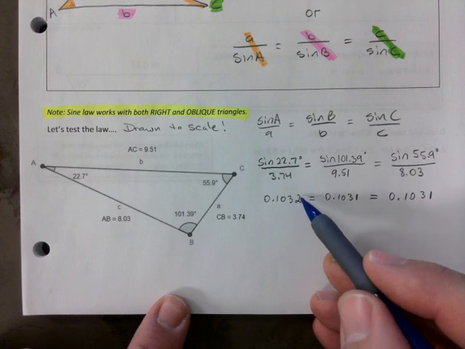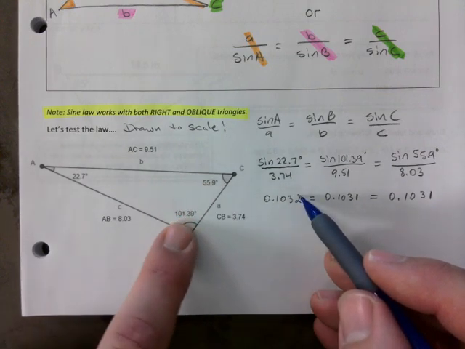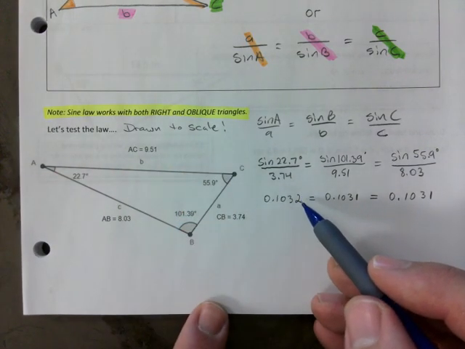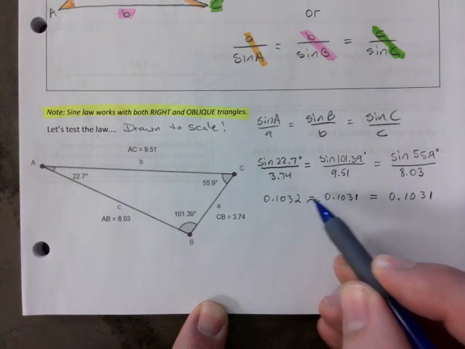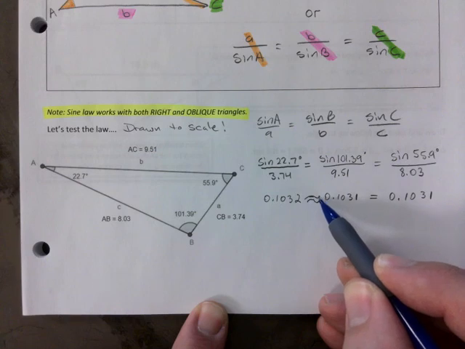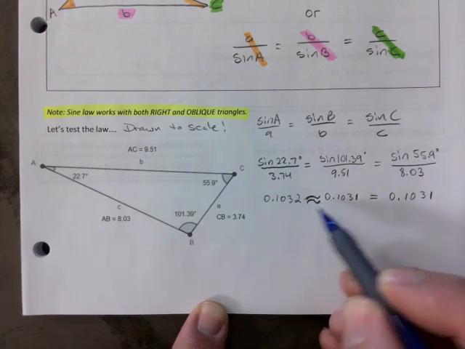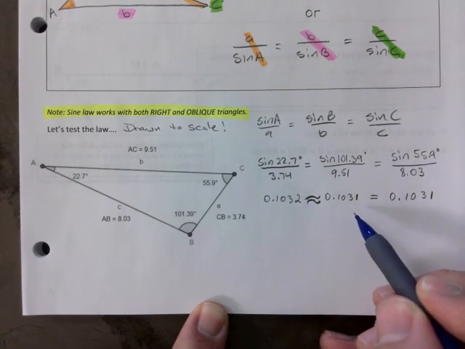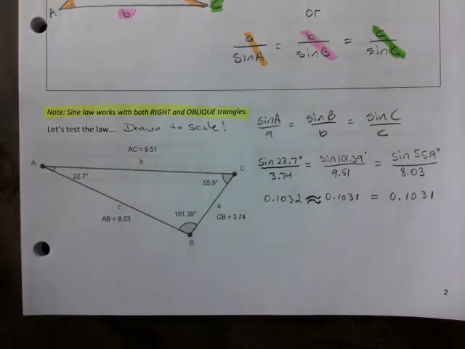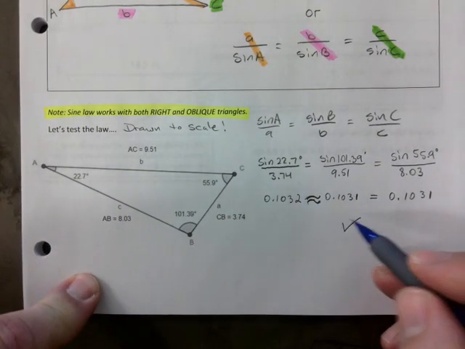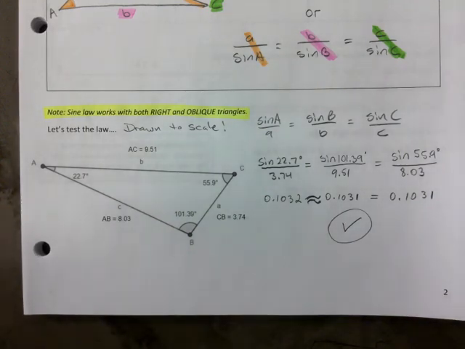And I bet you this is because it doesn't quite add up to 180. It's a little off, but let's just go squiggly marks because it bothers me. You can't say they're exactly equal, but very close. So squiggly is approximately. Okay, so we've tested it. It works out. This is drawn to scale, just so you know. So check mark. The law works.